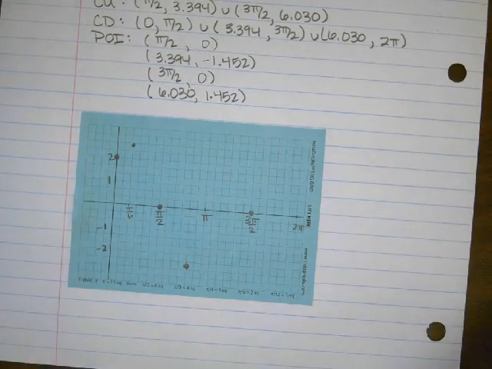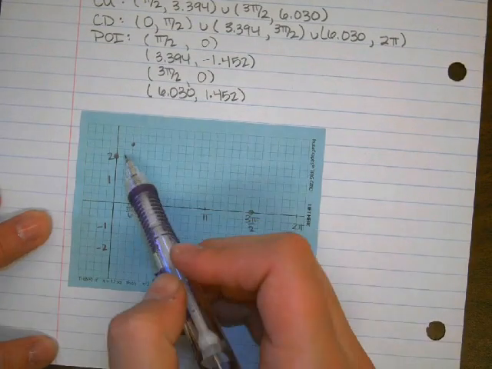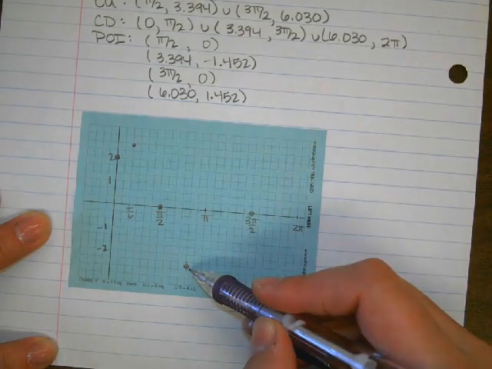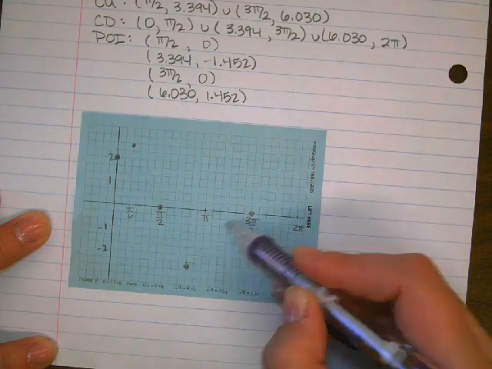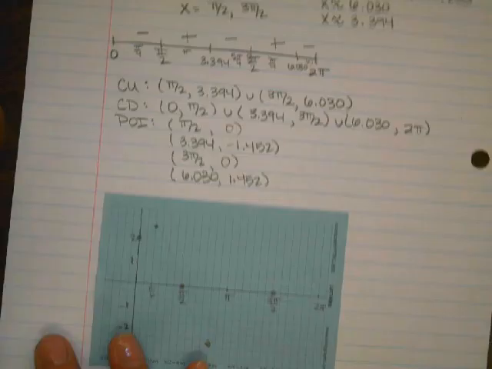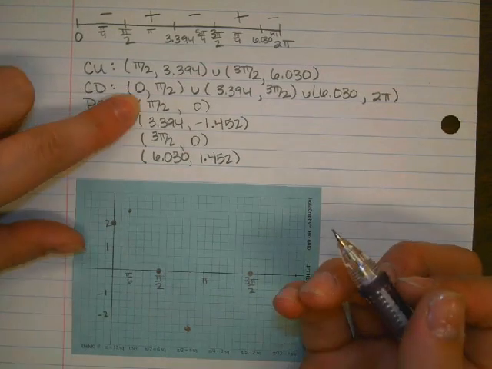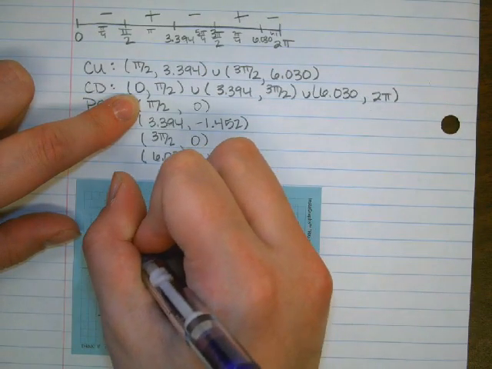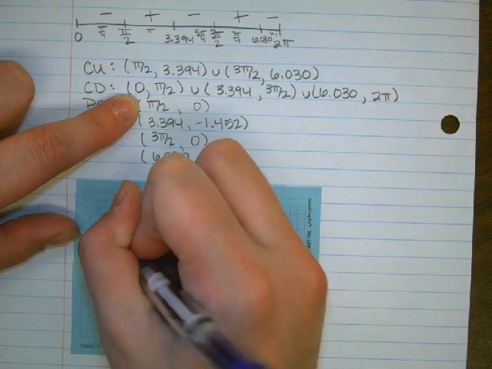Okay, so it says that it's increasing up until here, and then it decreases, and then increases again. And we're checking our concavity as we're doing this. So it's going to be concave down from 0 to pi halves. So I'm going to say we're going to let it increase, but it's concave down.